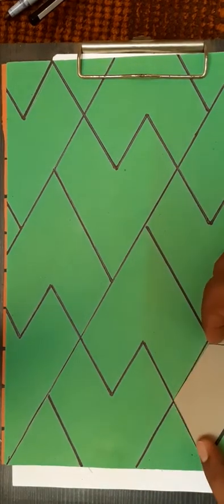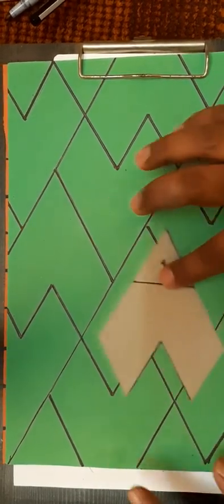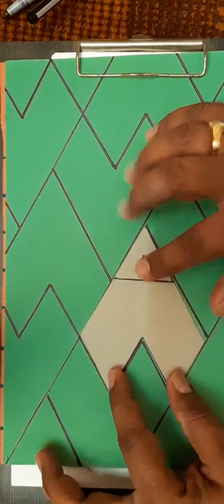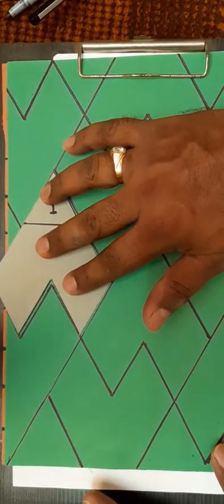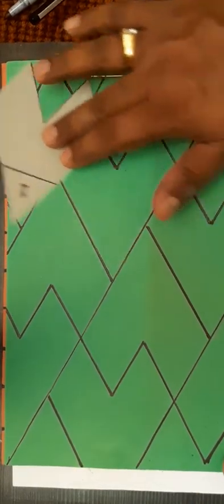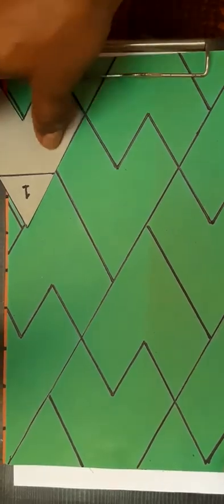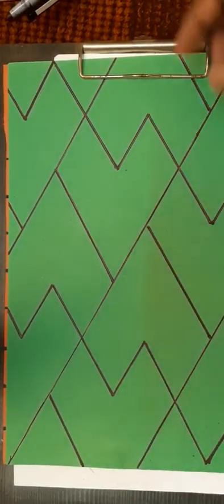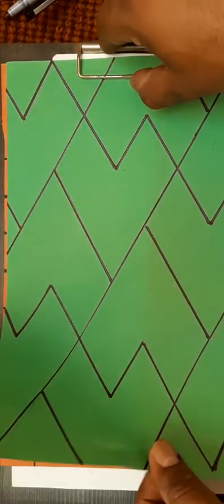See here, children, what I have done is the tile can be kept here and I have traced the tile. In the next line I have turned it and tiled it here in this way. So these are some simple ways to make tiles or tessellations.